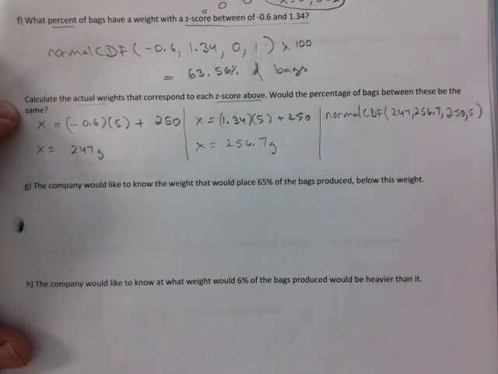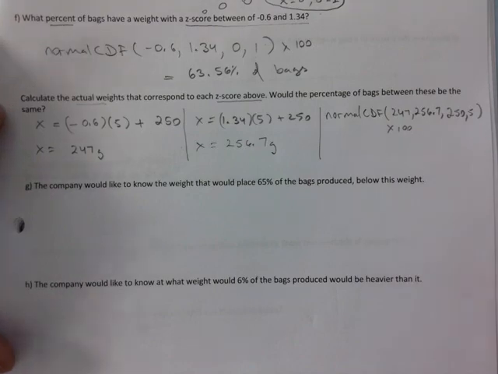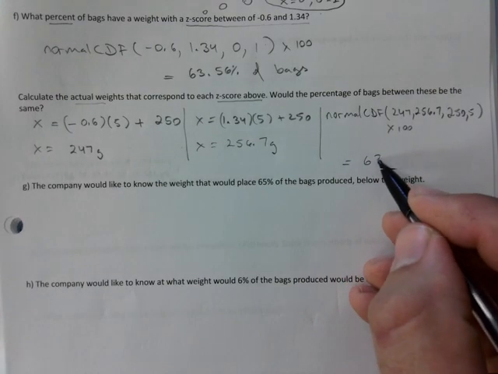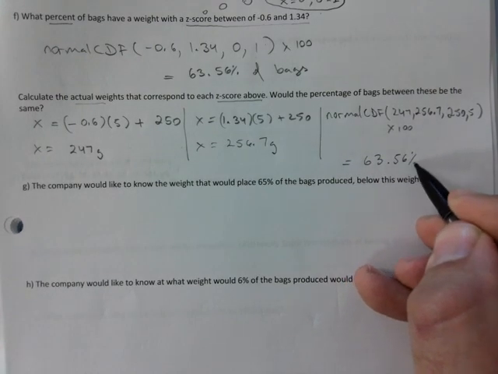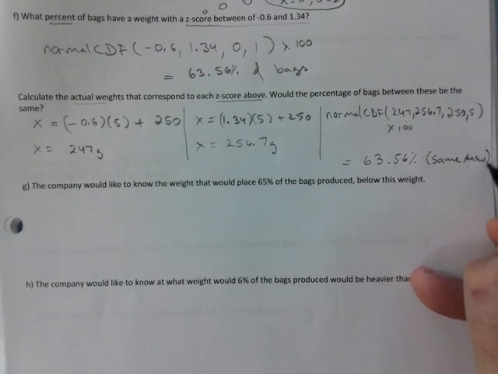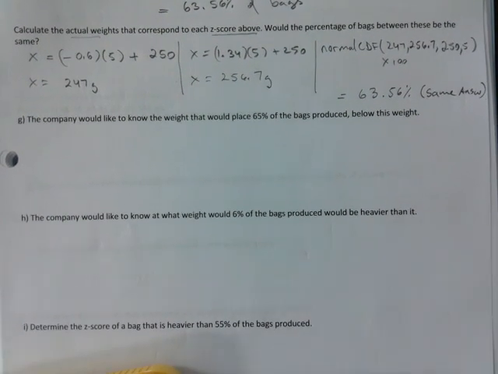You cannot use 0 and 1 anymore, because you'll get the wrong answer. And lo and behold, you get the exact same answer. Same answer. Perfect. Exciting stuff, eh?